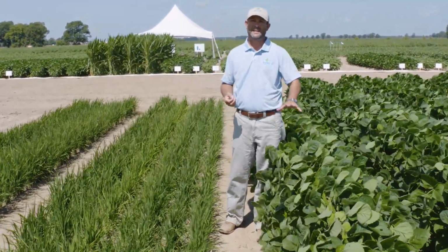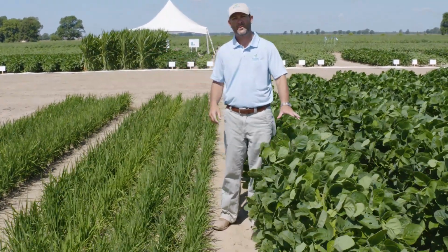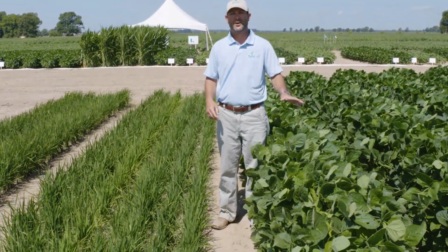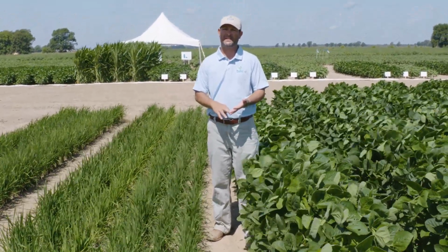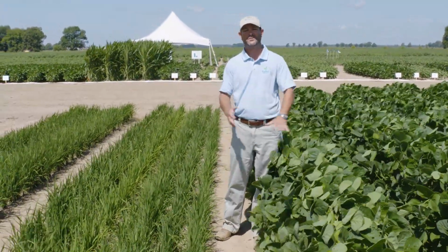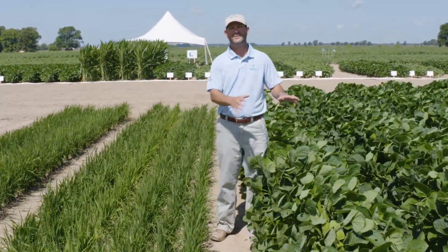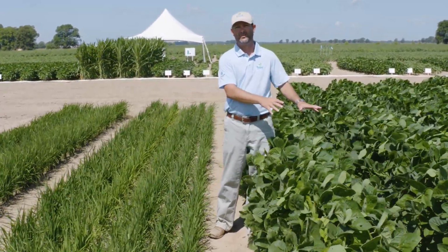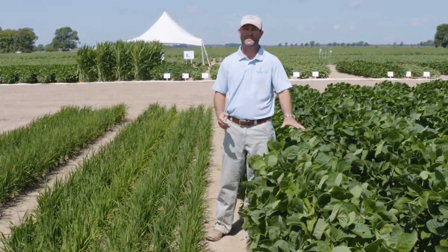Enlist soybeans contain the same herbicide-tolerant trait that we see in cotton, AAD-12, and again, this confers tolerance, or it will metabolize triclopyr and 2,4-D amine. So again, that gives us tremendous safety. Even though those herbicides are not labeled for use in soybeans, we can spray a rice field adjacent to Enlist E3 soybeans and not have to worry about any off-target movement damaging these soybeans.